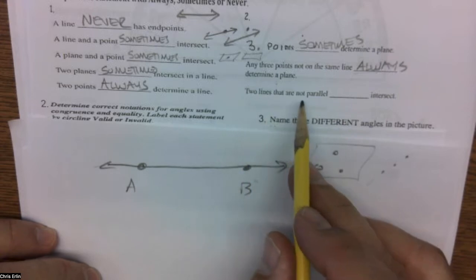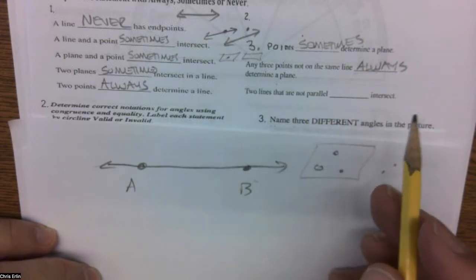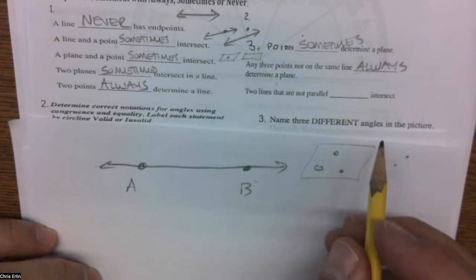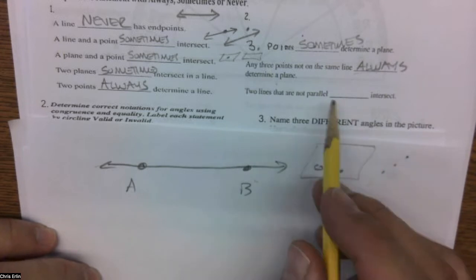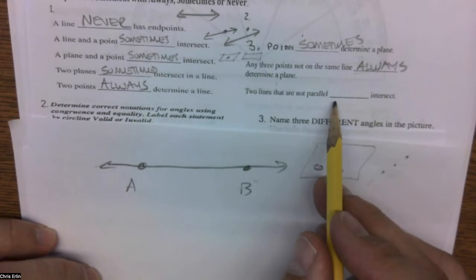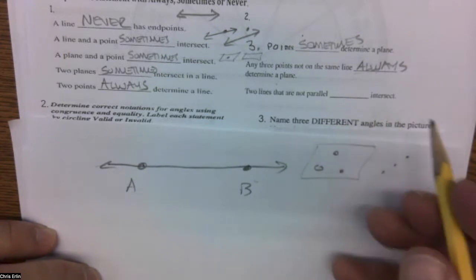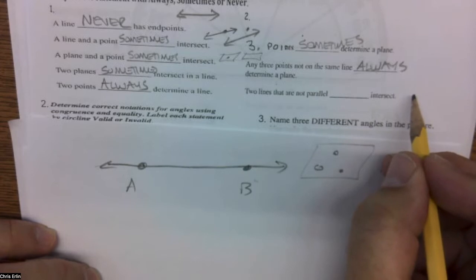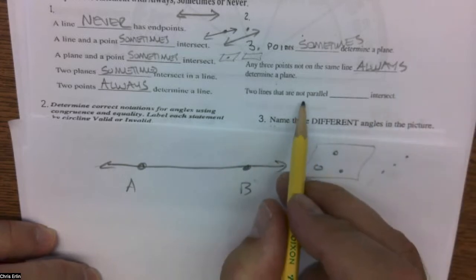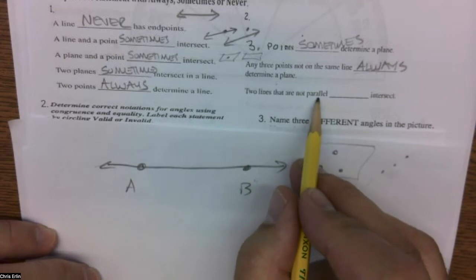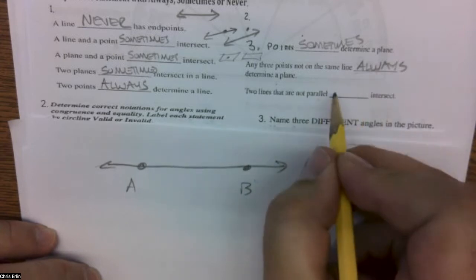Lastly, two lines that are not parallel, blank intersect. Never? Always? But it can be, it's like in 3D, which is that word, what'd you just say? Skew. If two lines are skew, then they don't intersect and they're not parallel. So two lines that are not parallel, which could be intersecting or skew, sometimes intersect.